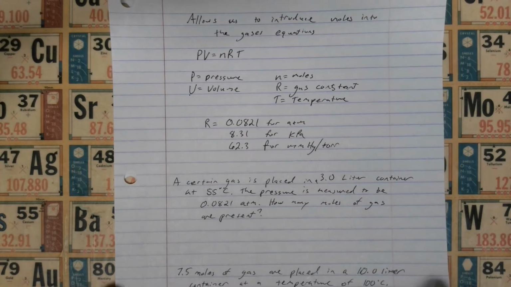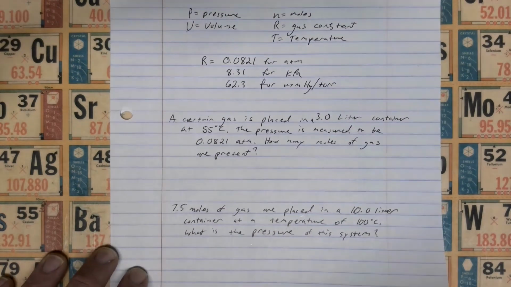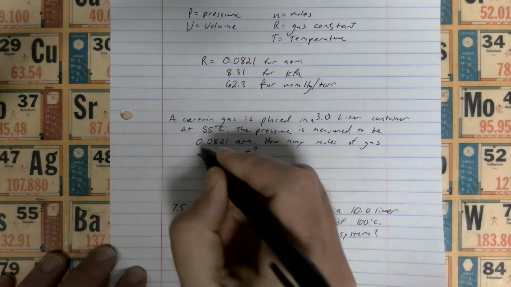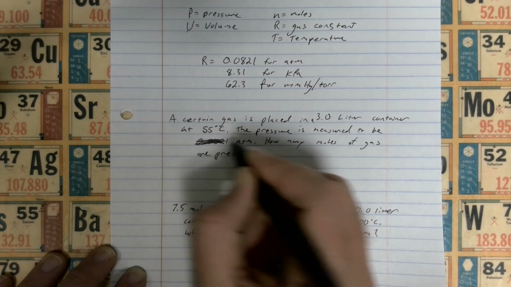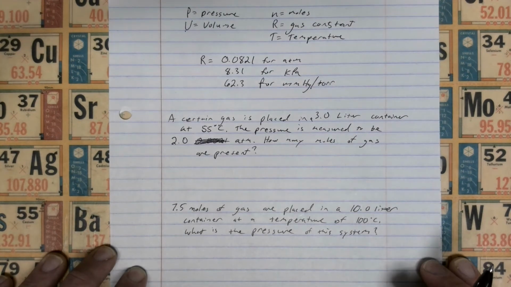All right, so let's do a couple examples. So here's the first example. A certain gas is placed in a 3-liter container at 55 degrees Celsius. The pressure is measured to be 0.0821 atmospheres. How many moles of gas are present? So, I'm going to change this not to 0.0821. I'm going to say 2.0 atmospheres. Okay. 2.0 atmospheres, how many moles of gas are present?